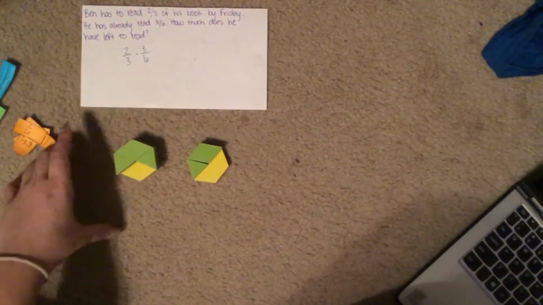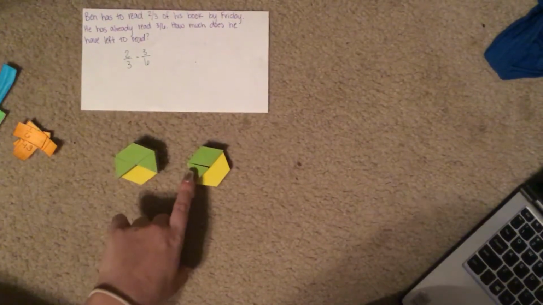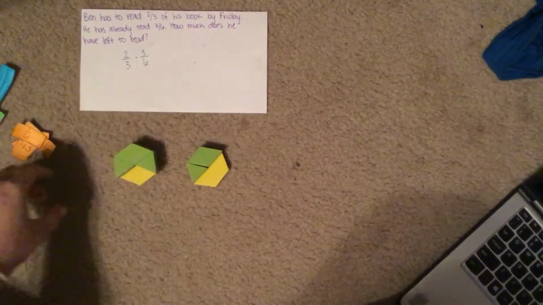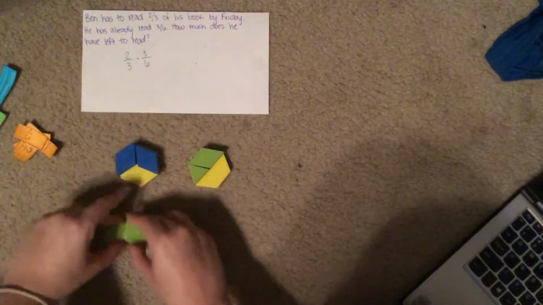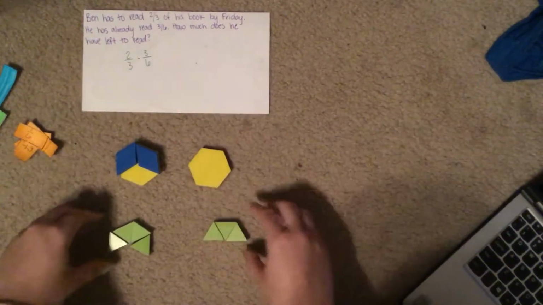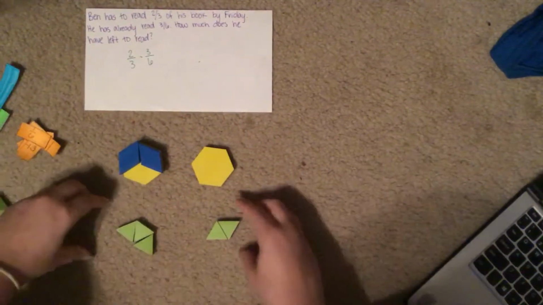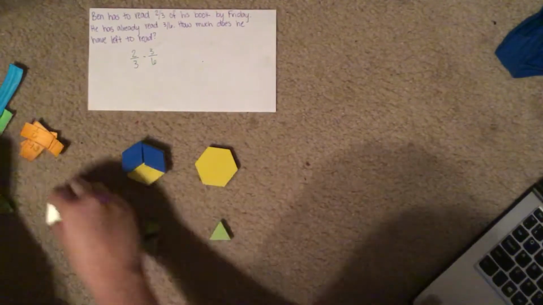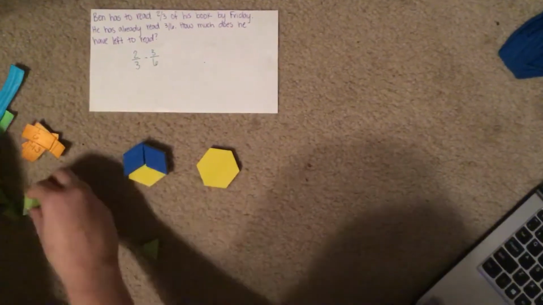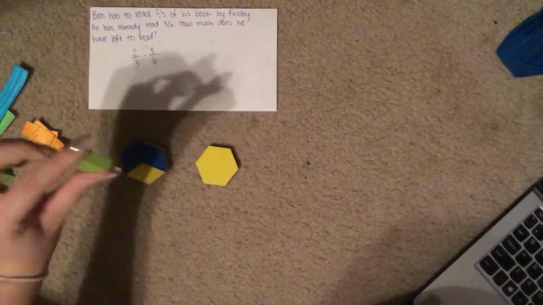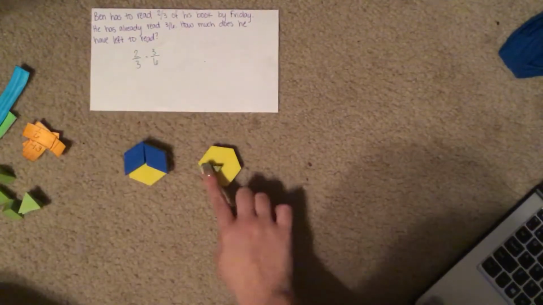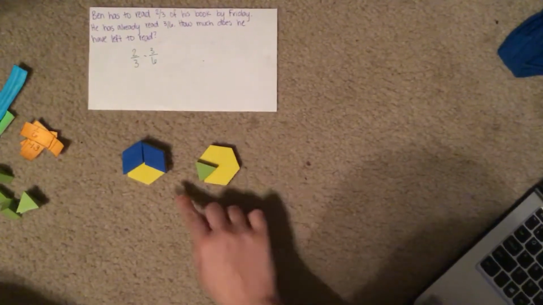Now what you can do is subtract your 4 1/6 by your 3 1/6 like we did in our linear model. And we are left with 1 triangle. Once again, we know that 1 triangle is 1/6 of our whole, so we are left with 1/6.